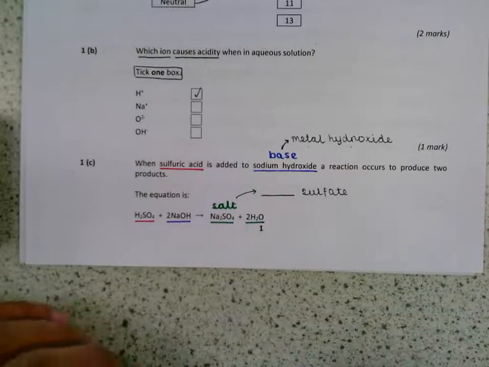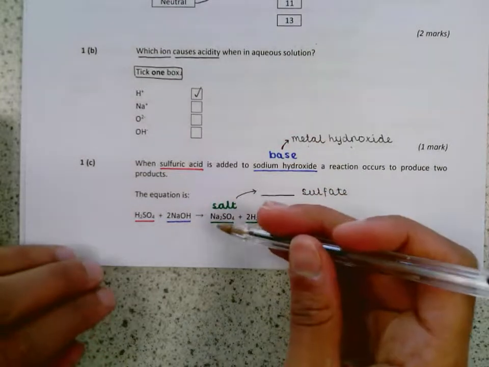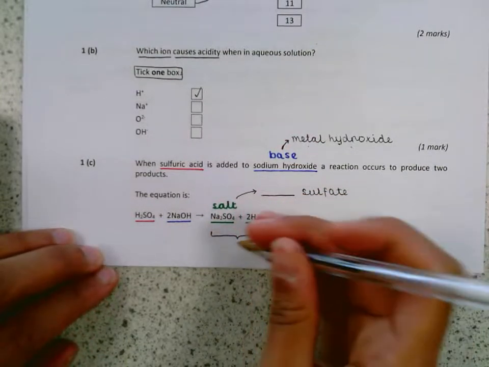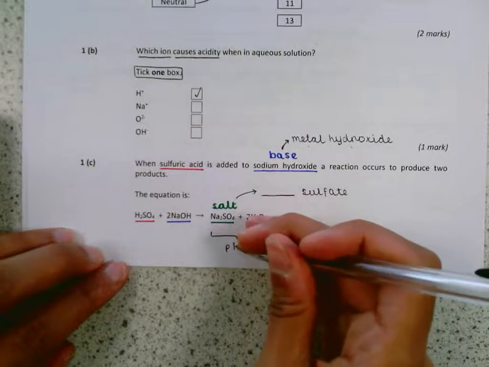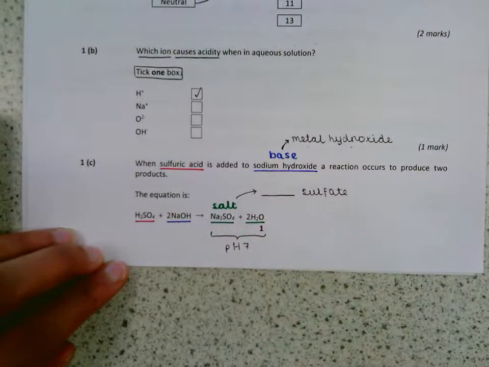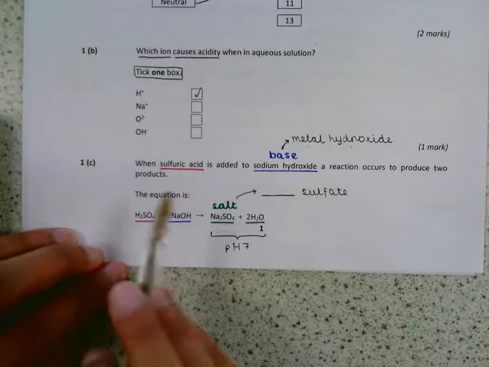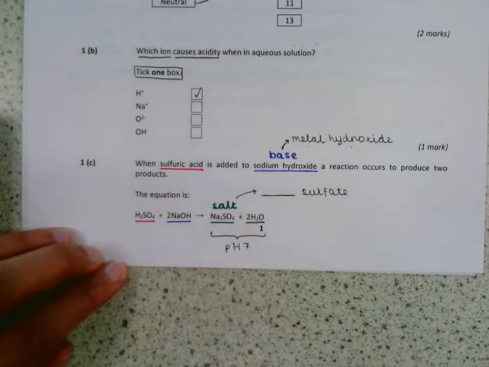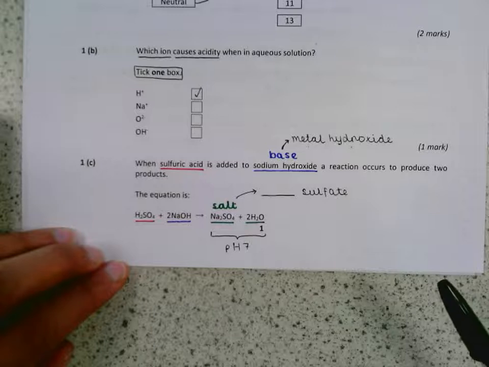Now, this reaction produces 2 products, both of which have a pH of 7. They are both neutral. The name of this sort of equation, acid plus base changes into salt plus water, is a neutralization reaction.